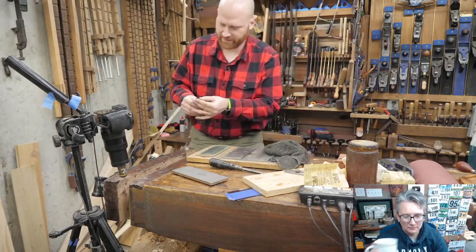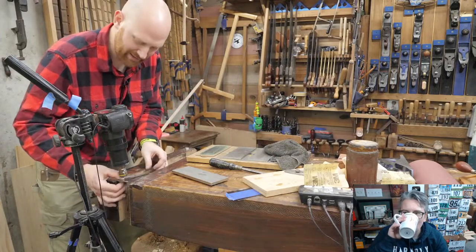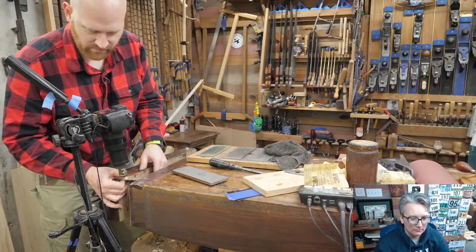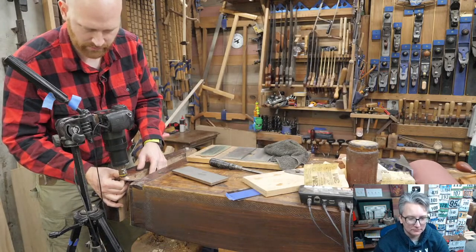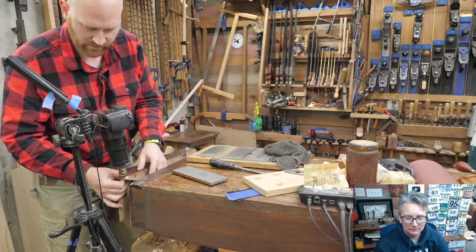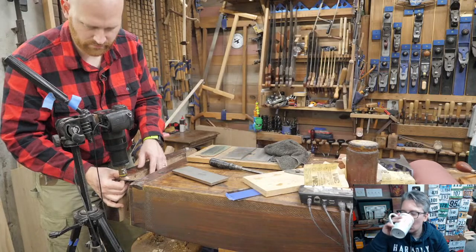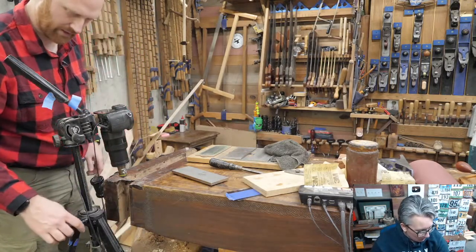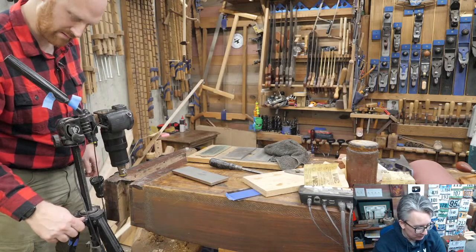Yeah, that'll do. Now let's see if we can get it back in focus. Ooh, that was close. See if we can do it this way. There we go. Yeah. Okay, now, let's see if I can show you this. Let me get it in focus though.